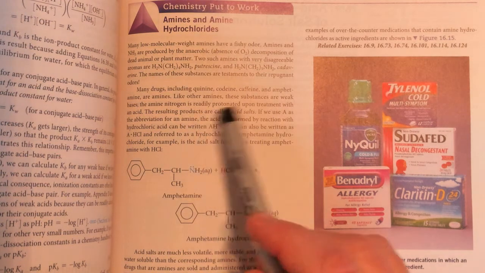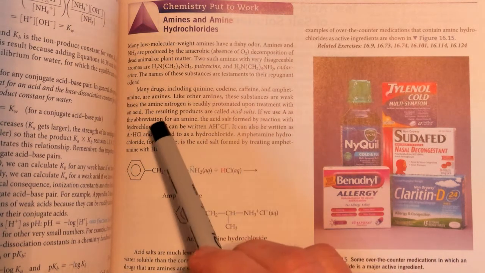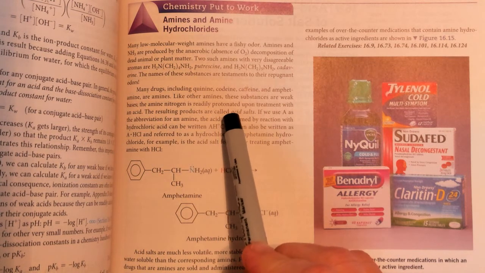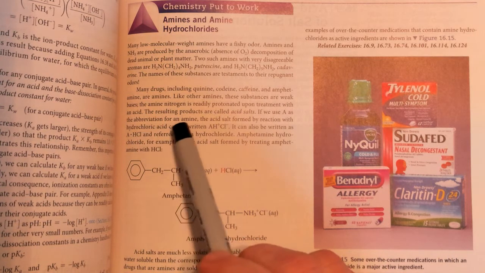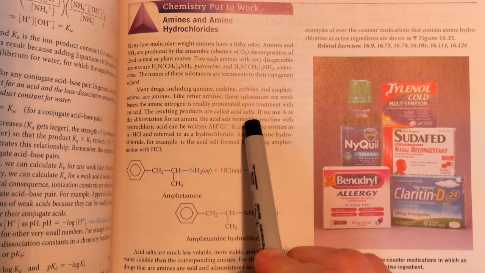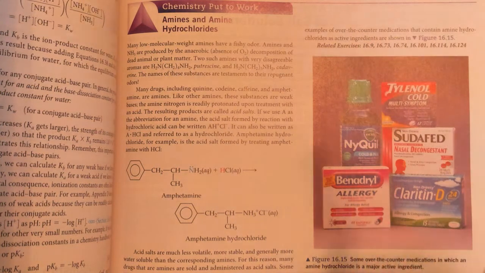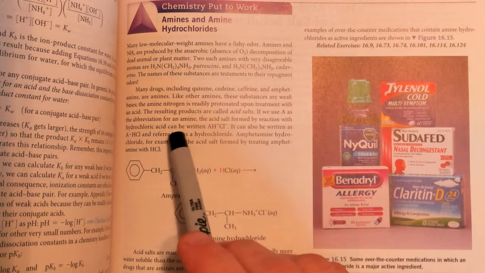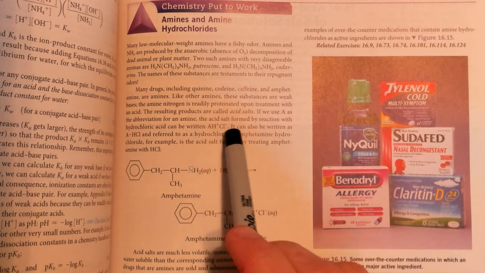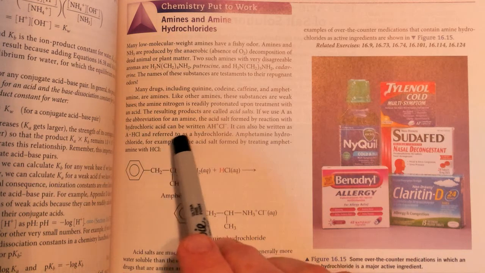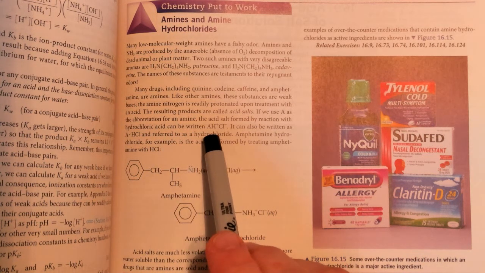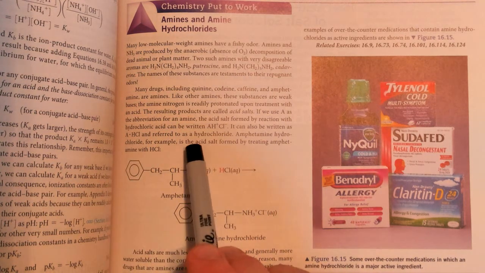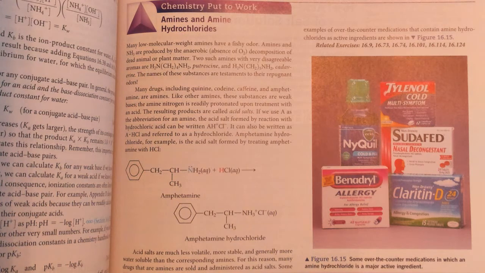And like amines, these substances are weak bases, and the amine nitrogen is readily protonated, or given a hydrogen, upon treatment with an acid. The resulting products are called acid salts, and that's what we're going to learn about today: salts. If we use A as the abbreviation for amine, the acid salt formed by the reaction of hydrochloric acid can be written as A, amine with H+ and Cl-. It can also be written as AHCl and referred to as a hydrochloride.